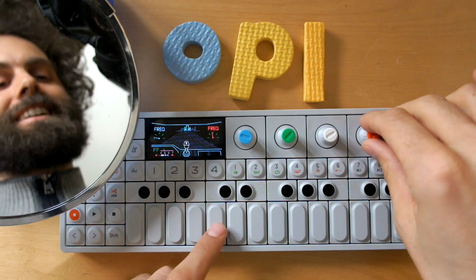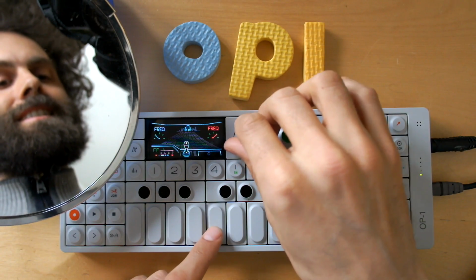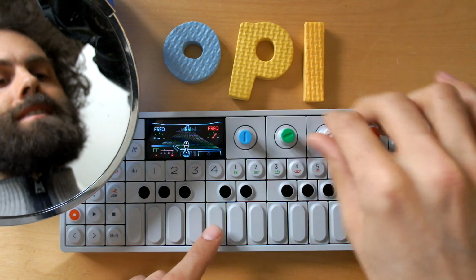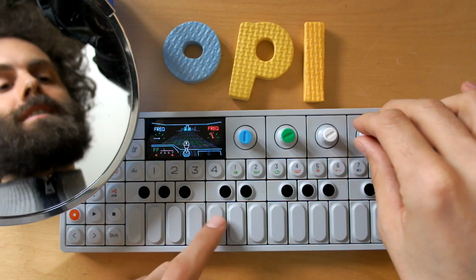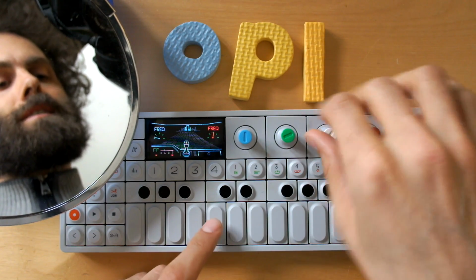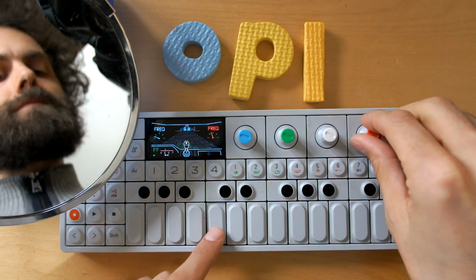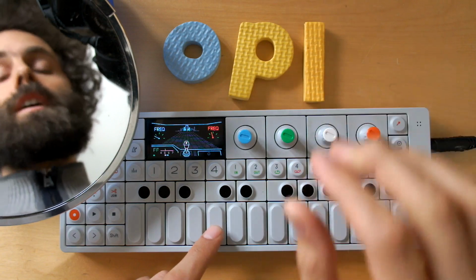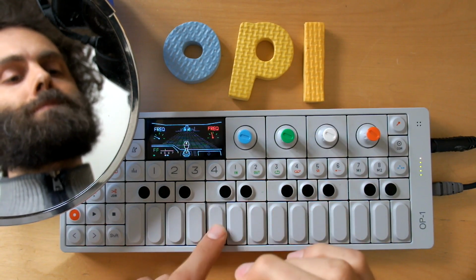Listen to that. Listen to it now. It's a kind of nice bass drum already. Okay, so let's say this is our bass drum.